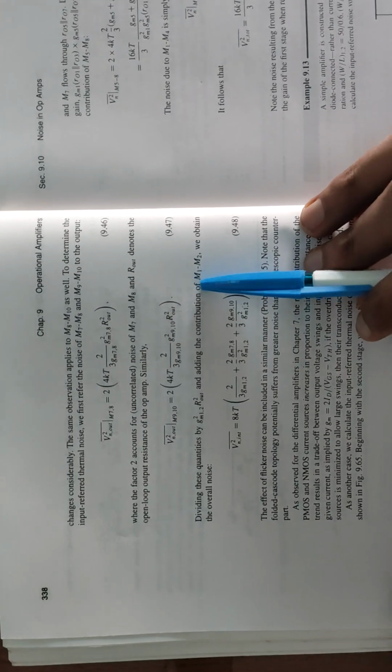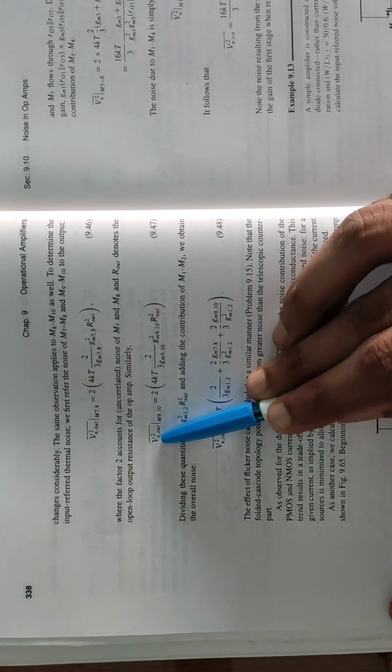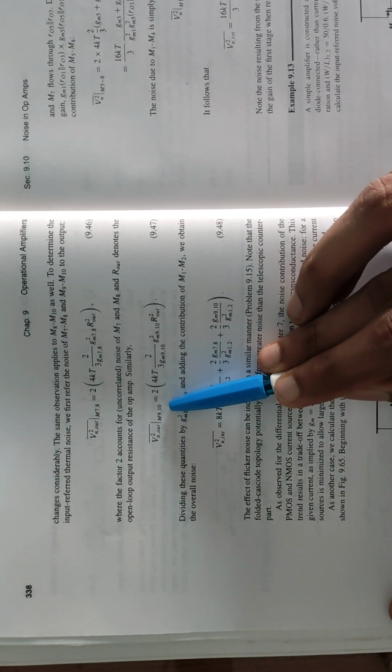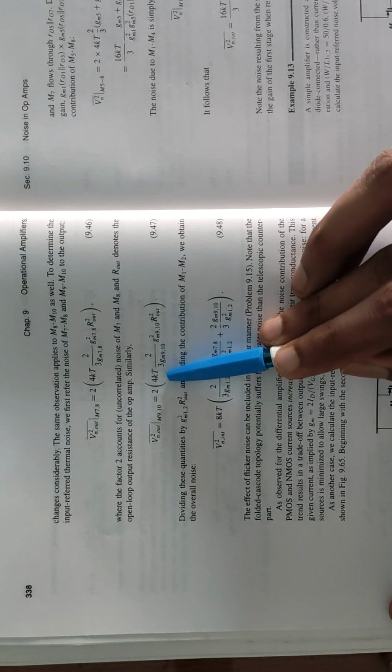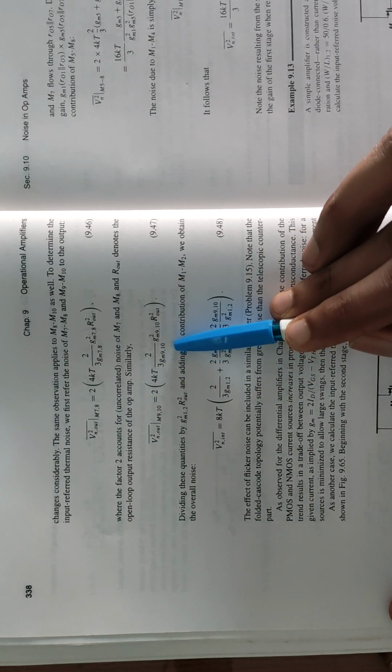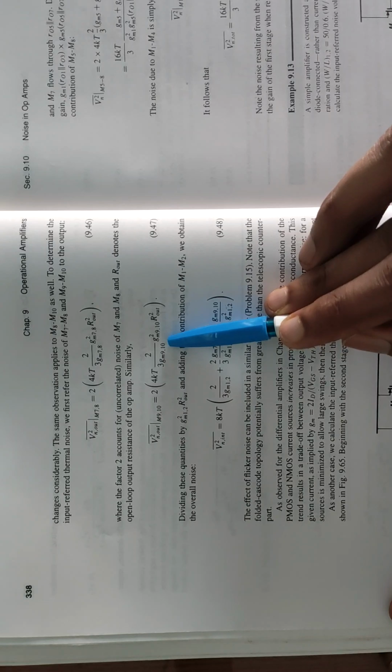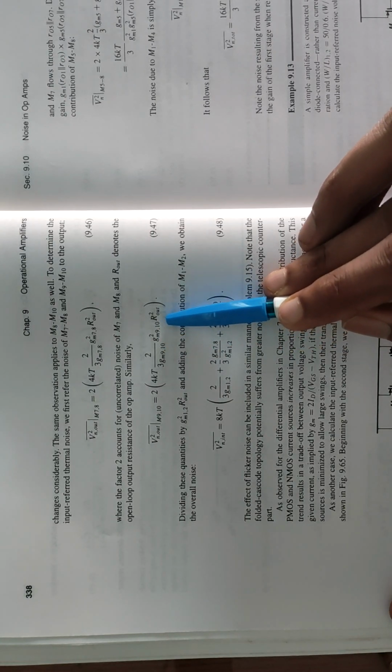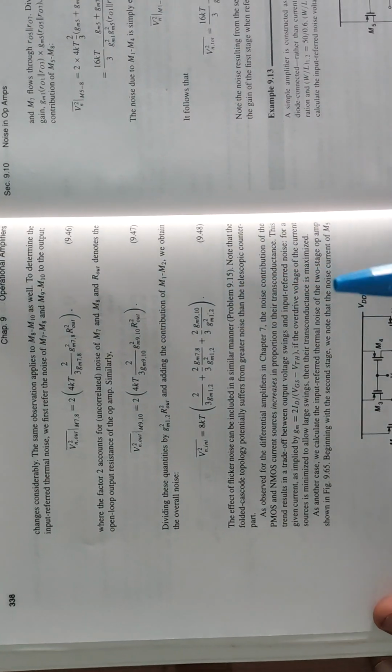Similarly, Vn out square bar M910 equals 4kT 2 by 3 gm9 square Rout square.